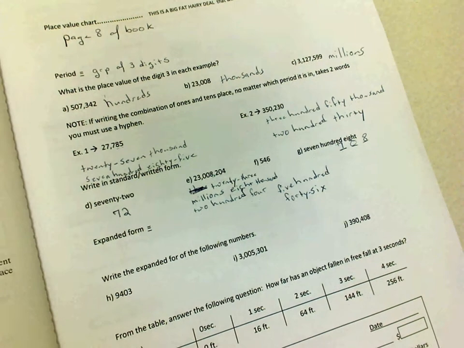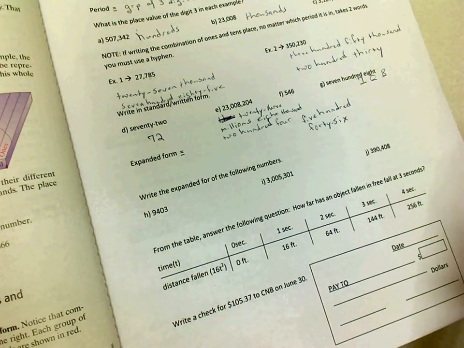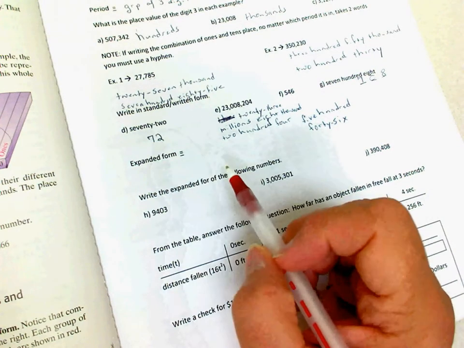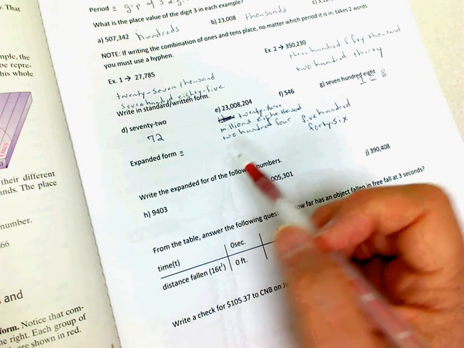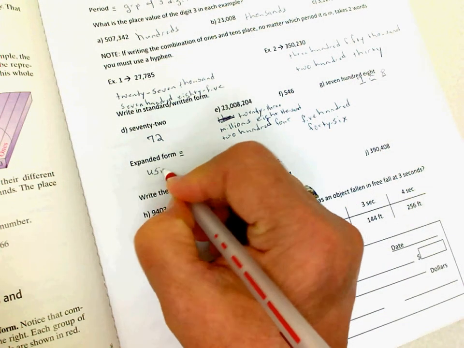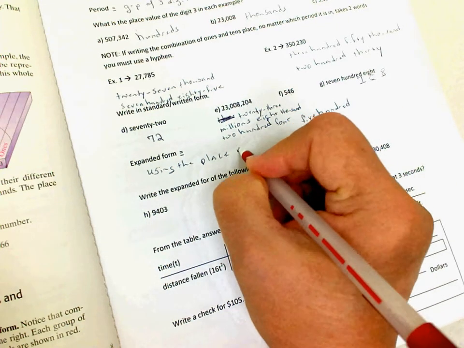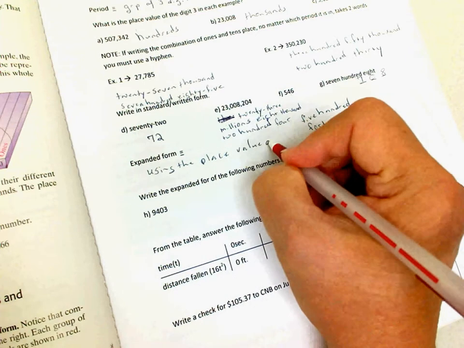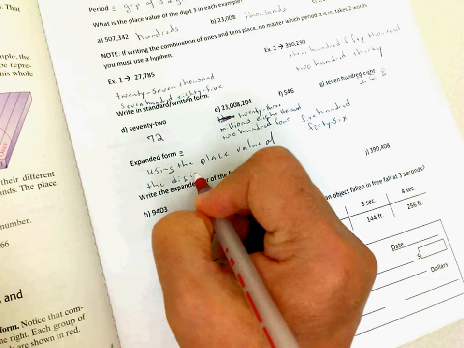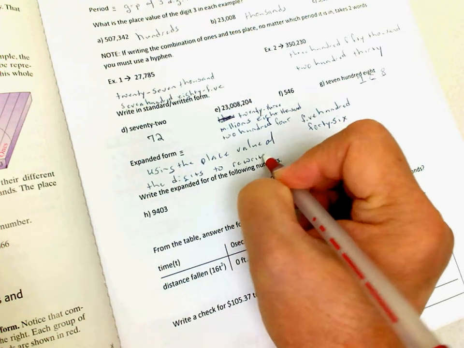Now, expanded form. Expanded form is using the place value of the digits to rewrite a number.